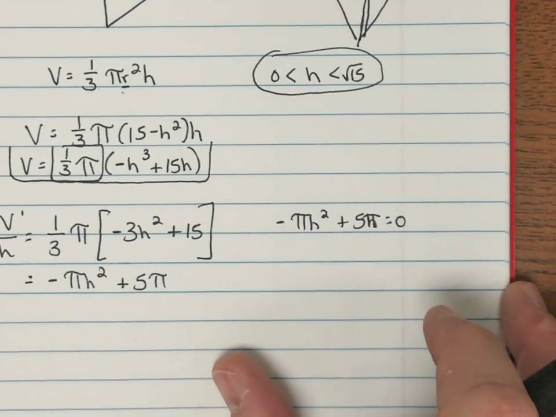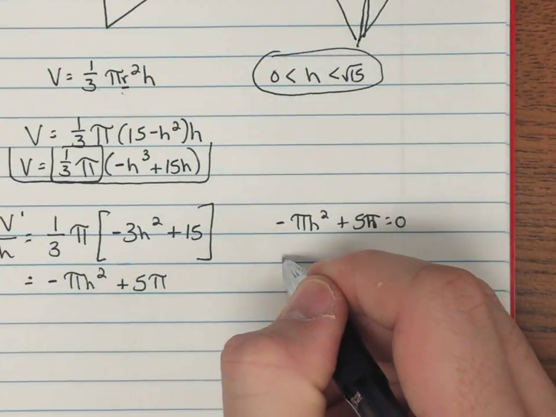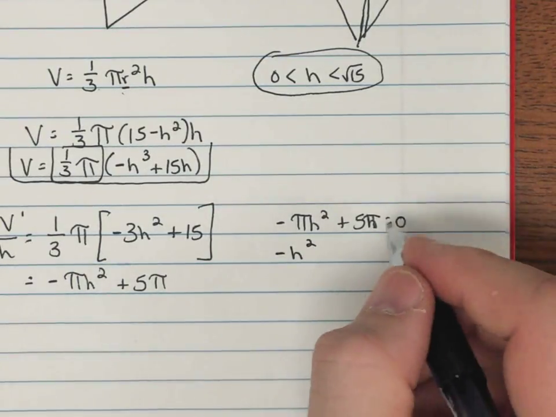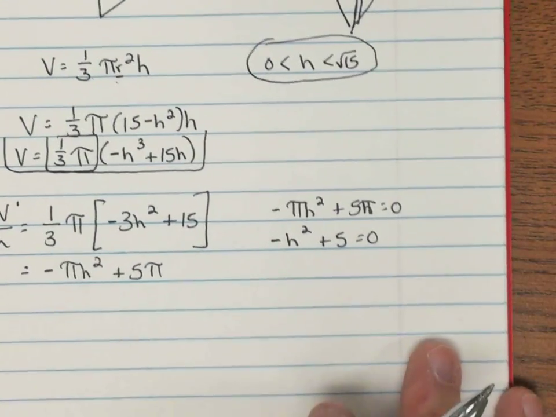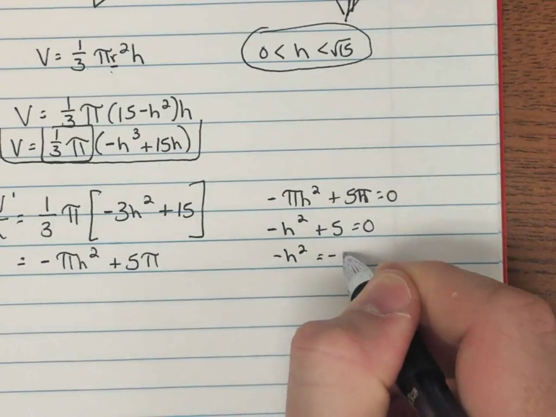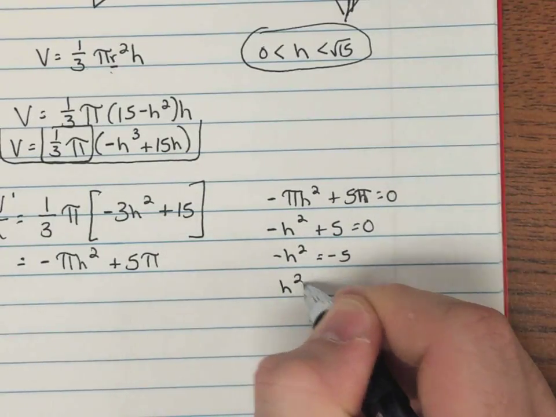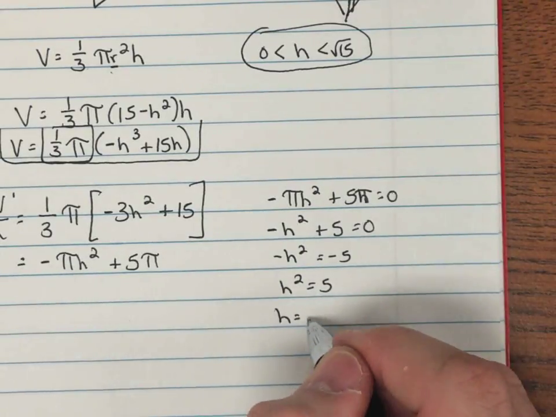I would reduce this before I started, dividing everything by pi, which gives negative h squared plus 5 equals 0. Looks a little bit better. Subtract 5: negative h squared equals negative 5. Divide by negative 1: h squared is 5. So h is equal to the square root of 5.